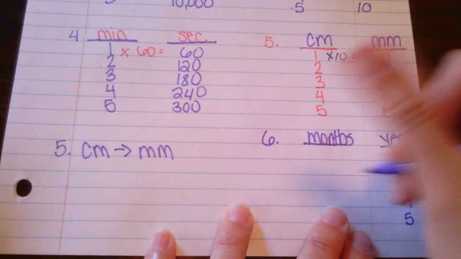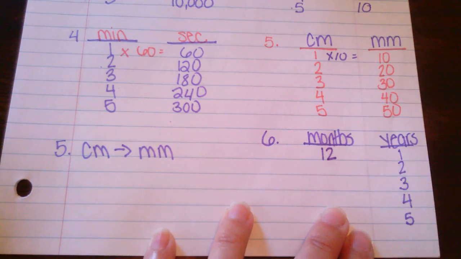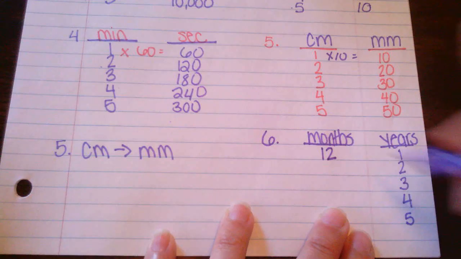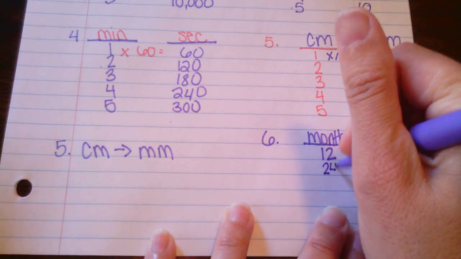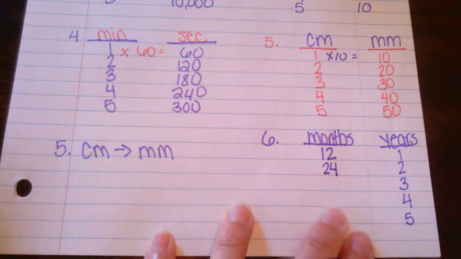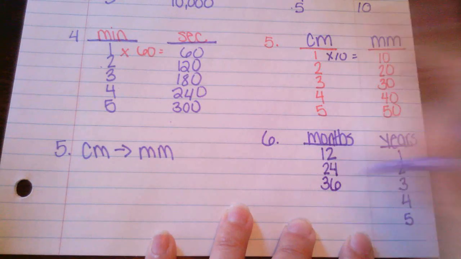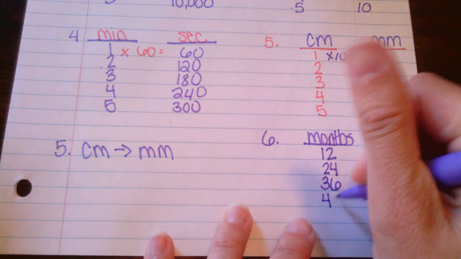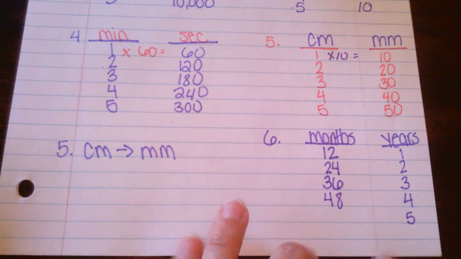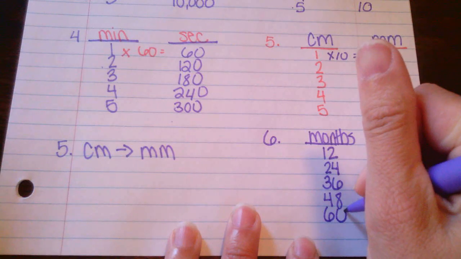So 1 times 12 gives me 12. 2 times 12 gives me 24. 3 times 12 gives me 36. 4 times 12 gives me 48. And 5 times 12 gives me 60.